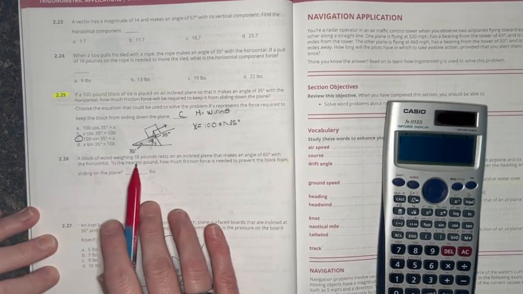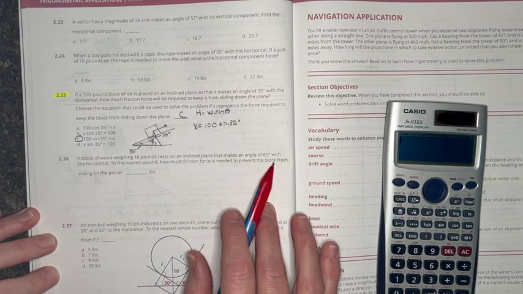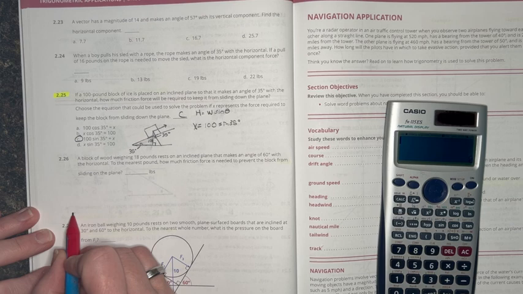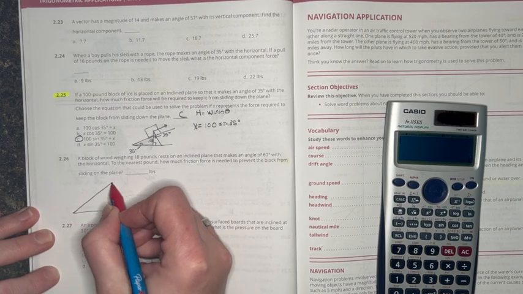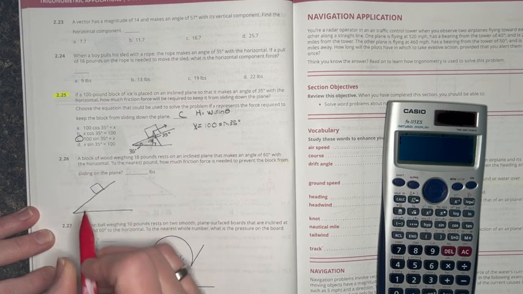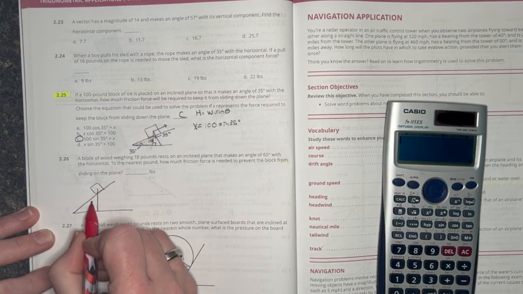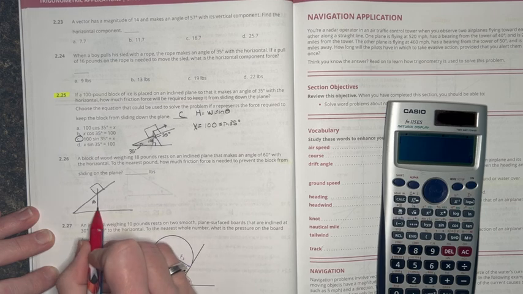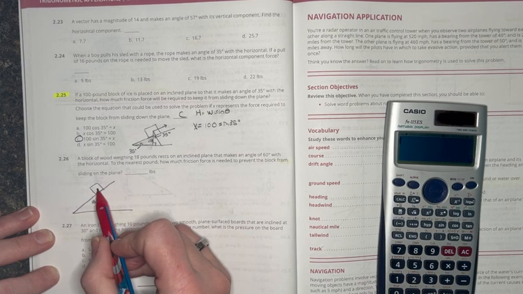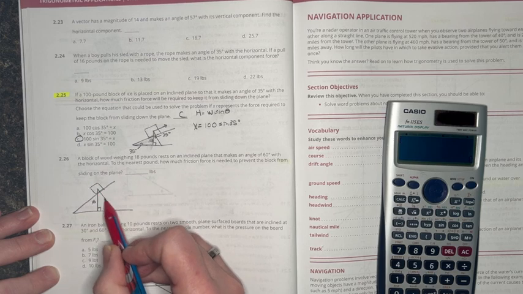26. A block of wood weighing 18 pounds rests on an inclination plane that makes an angle of 60 degrees with the horizontal. Ooh, that's a steep one. Okay, here's my block of wood. And 18 pounds. Okay. Here is my, right, because it goes straight through my block of wood.